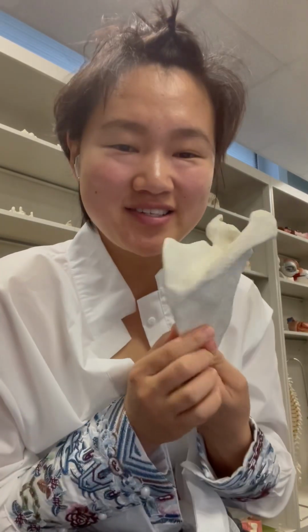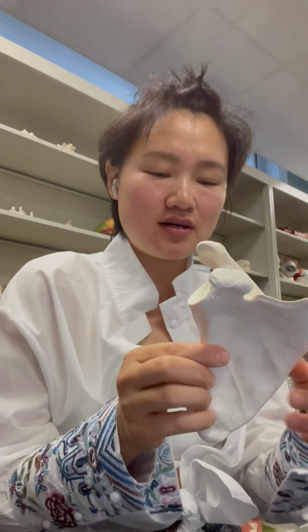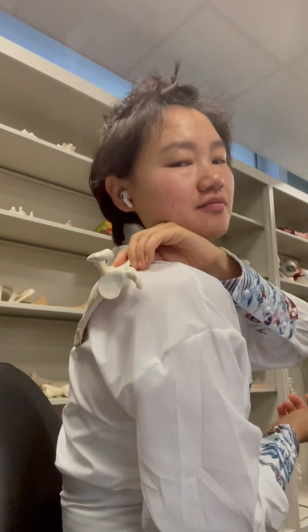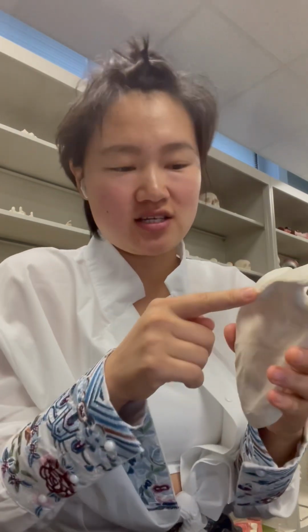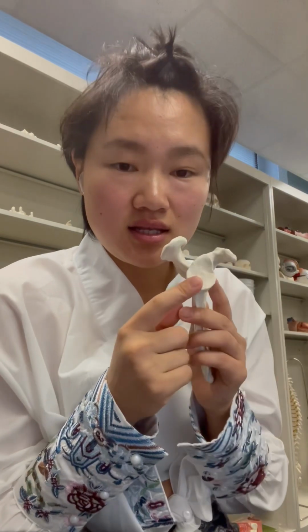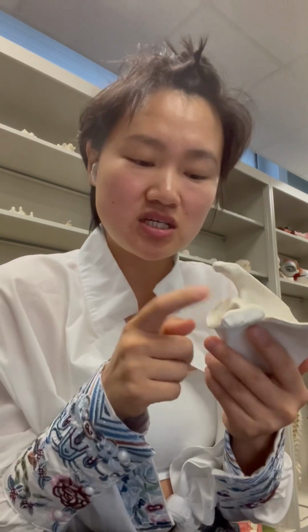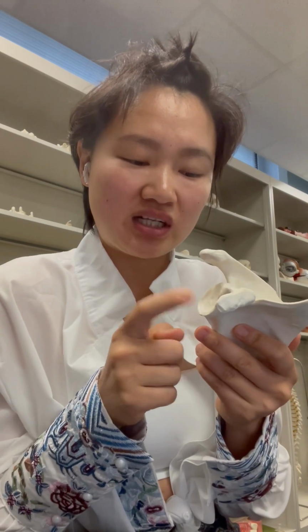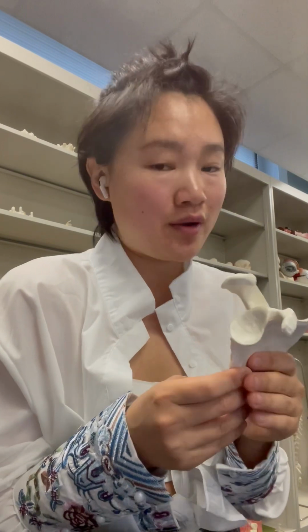All right, today we're going to learn about the scapula, your shoulder blades. This is your right shoulder blade. To learn the orientations, first you can locate the spine of the scapula. That is always posterior. And then this little socket is where the head of the humerus sits in. So that's your glenoid fossa. So once you locate that, you know if it's the left one or the right one.